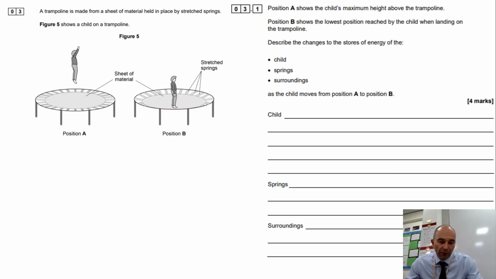So with question 3, we've got a trampoline with a child jumping up and down on it, and really this question is all about the springs and the energy related to that. Now first of all, position A shows the child's maximum height above the trampoline, and then position B shows the lowest position reached by the child when landing on the trampoline. Now we need to describe the changes to the stores of energy of first of all the child, and then the springs, and then the surroundings as they move from position A down to position B. So we need to talk about each part of this in turn.